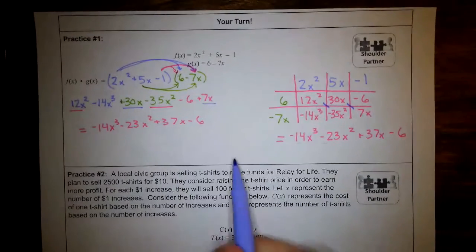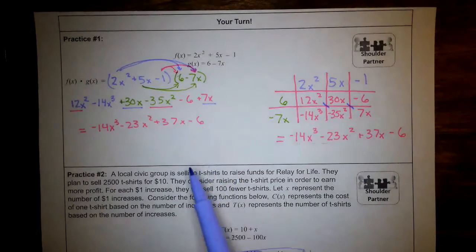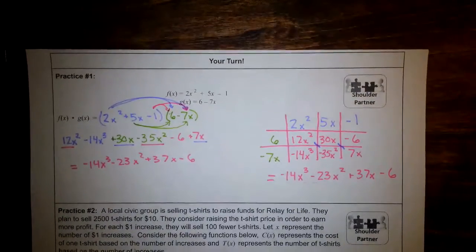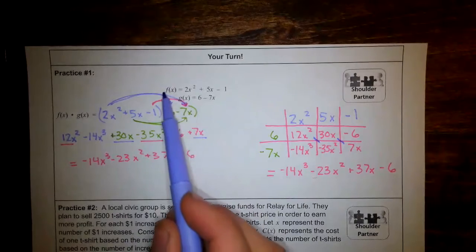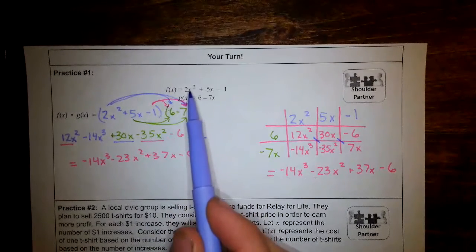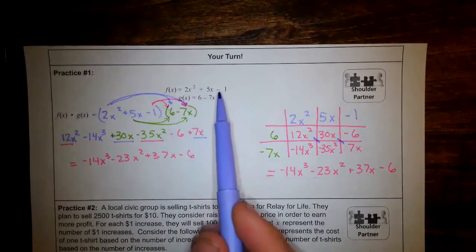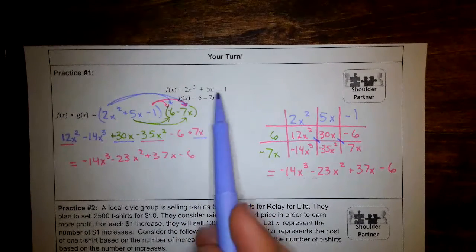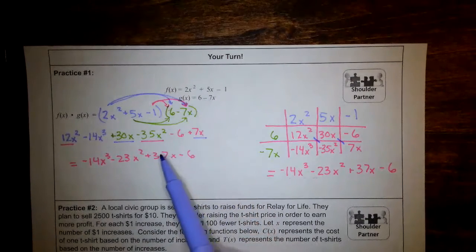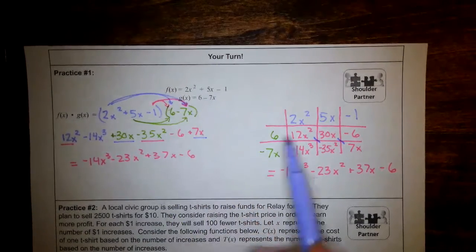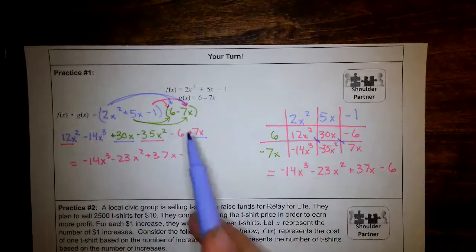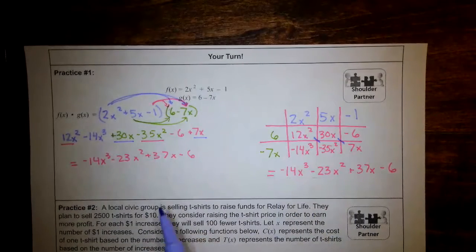All right, so this is another simple one. It's just a math problem, no word problems or anything. So with this guy, we have f of x and g of x. We have 2x squared plus 5x minus 1, and we have 6 minus 7x. So we have a trinomial multiplied by a binomial. So I showed 2 methods here. We have the area method, we have distribution method.